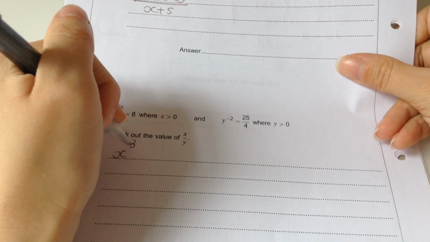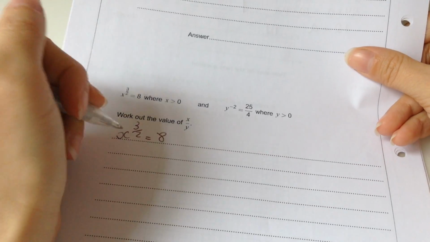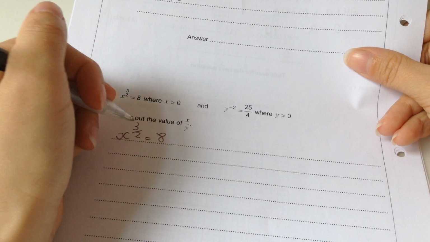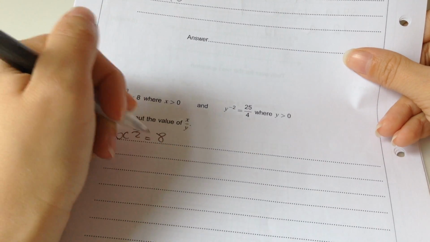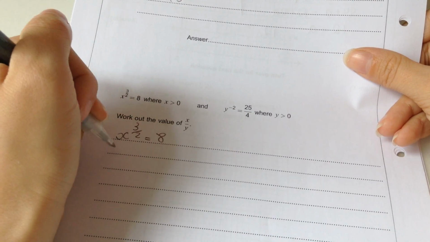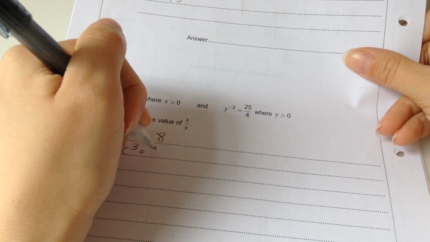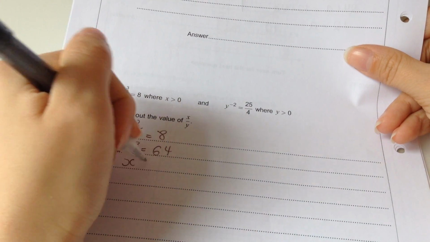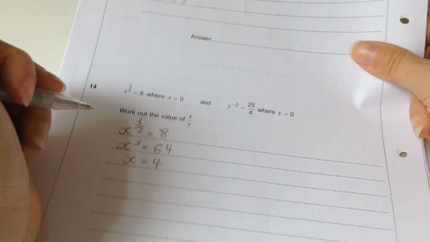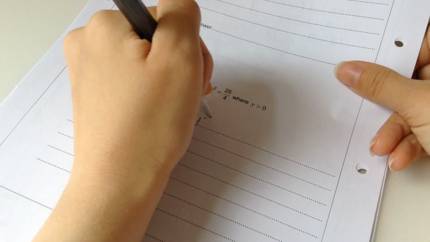If x to 3 over 2 equals 8, so something cubed and square rooted makes 8. So I'm going to do the opposite. So this has been square rooted, so let's square it. And then this has been cubed, so let's cube root it. So x is 4.